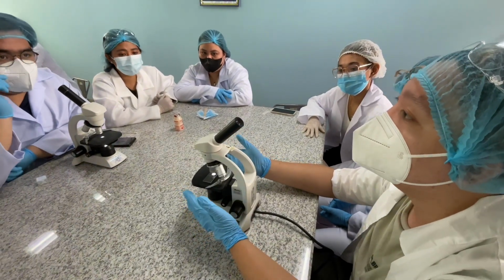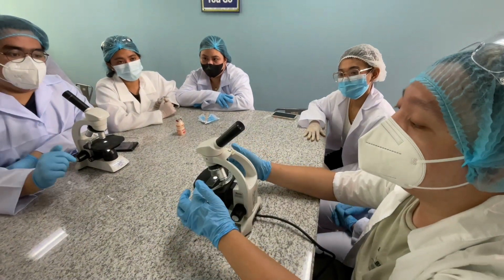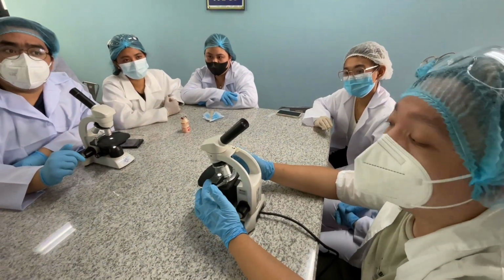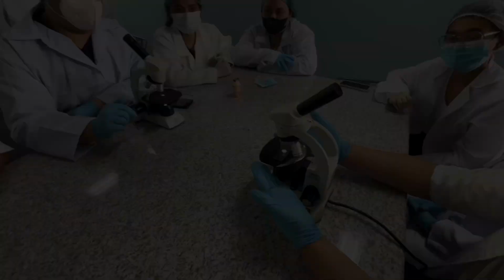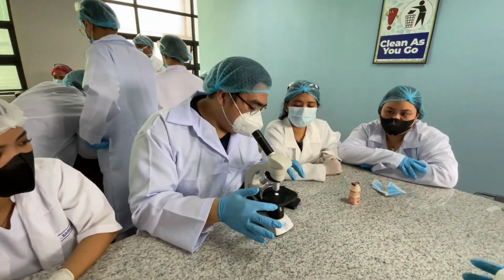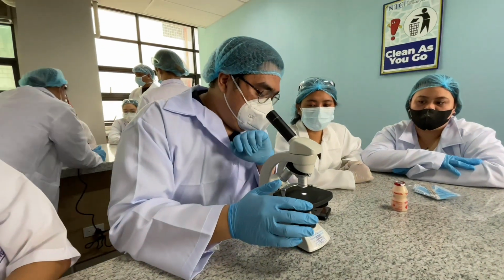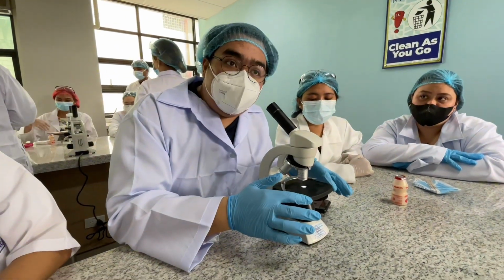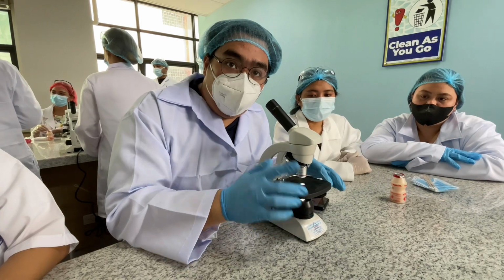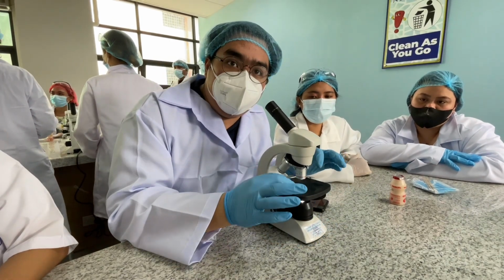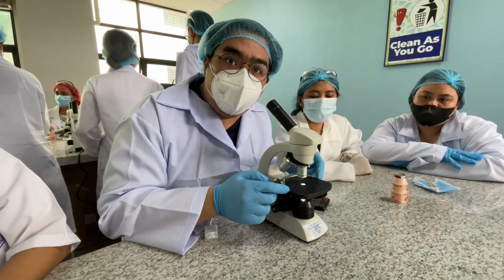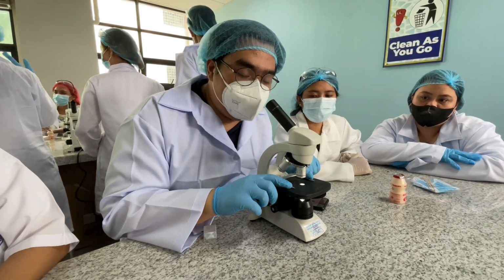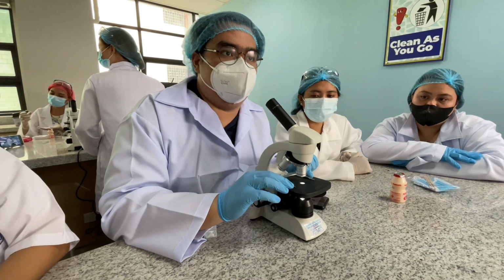And of course, makikita natin our specimen, the slides and the cover slips. We have here, what do you call this one? Now, this part is called the stage, and it has two components. One, the stage itself where you're gonna place your specimen. Two, the stage clips. They are the ones who will secure the specimen in place while you are observing them.